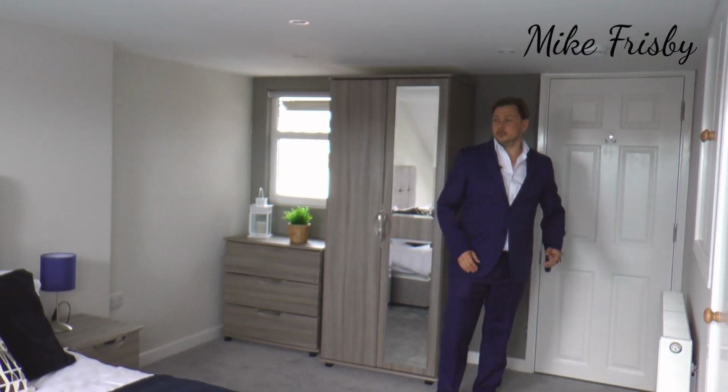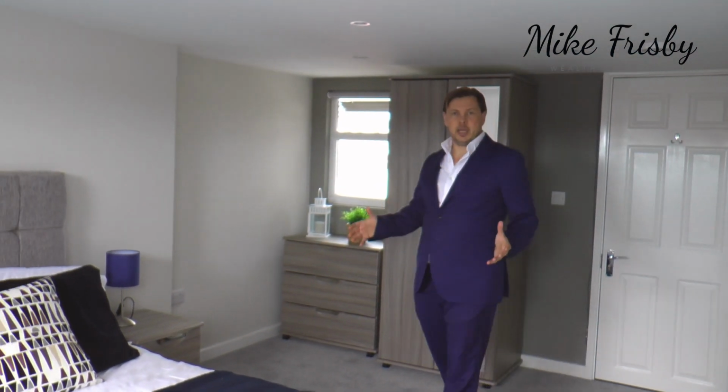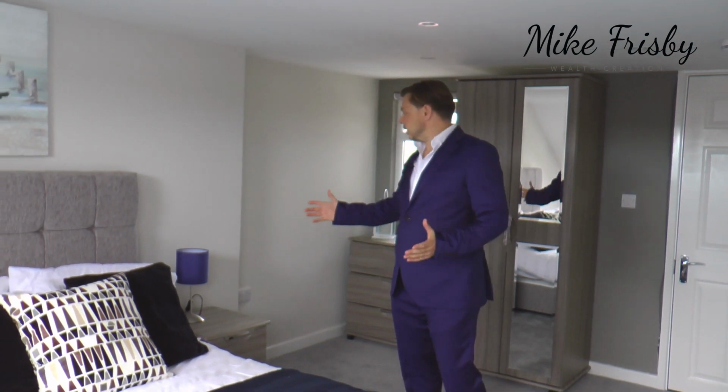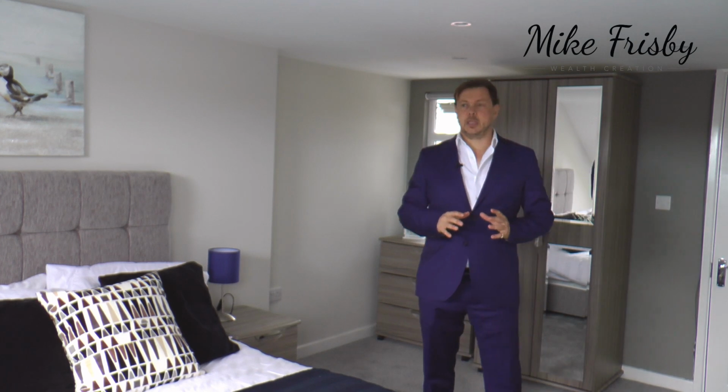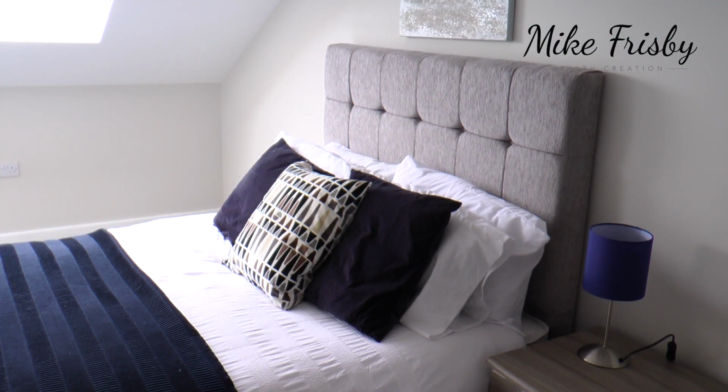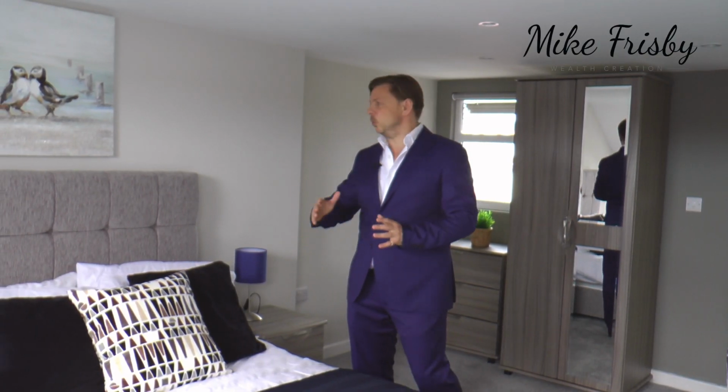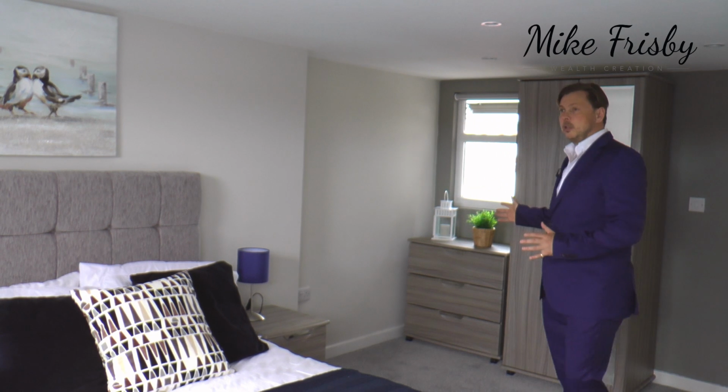So here we are in the big bedroom in the loft. As you can see, there's lots of space. So what we do with all of our properties is that we dress them. So you can see on the bed here, we've got some colours that pop out, because what we do is we do professional photography when it's all nice and lovely clean and just been decorated.